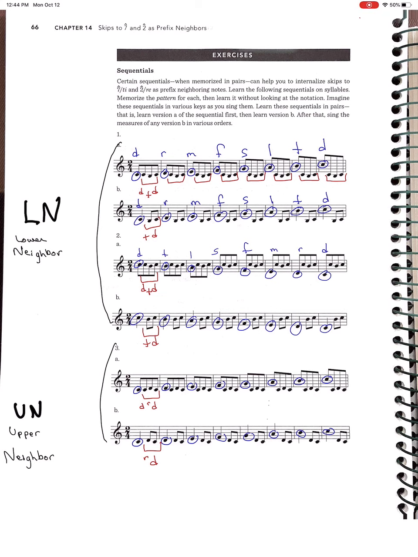All right, let's do number 2, letter A. So this one is a descending C scale in the blue with a little do, ti, do pattern going in there, okay? Good luck. 1, 2, 1, go.